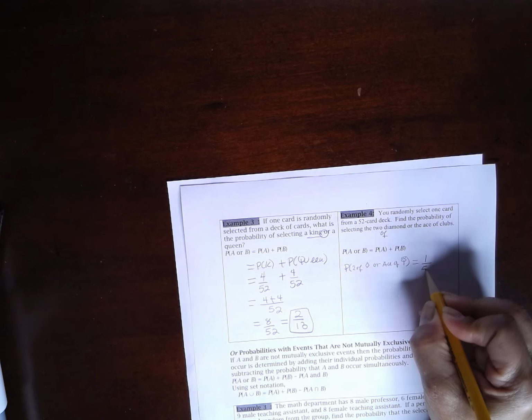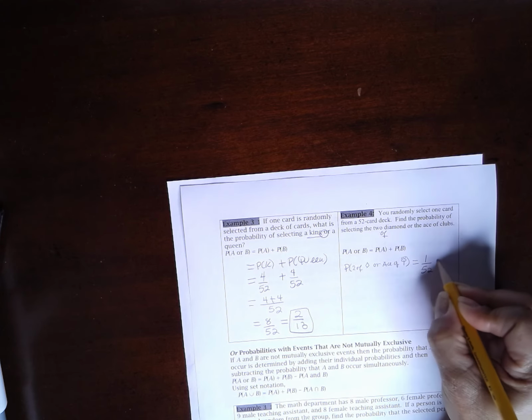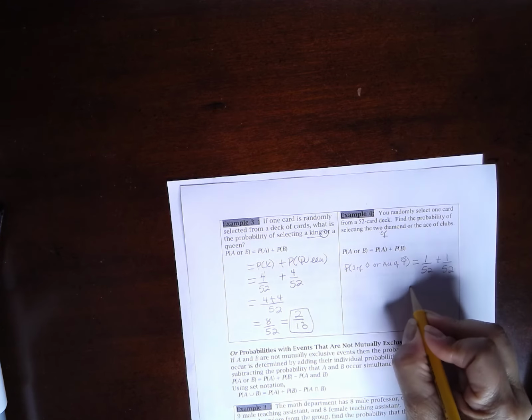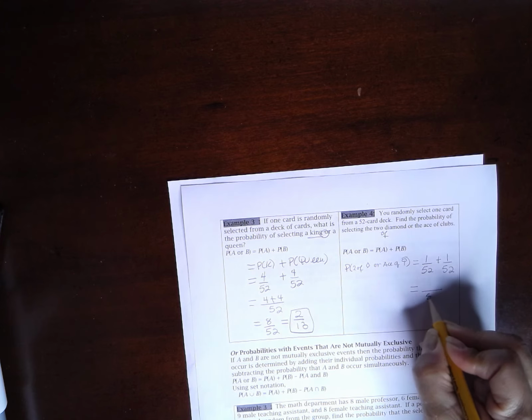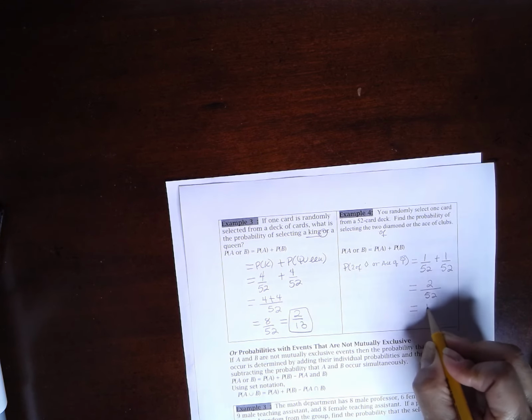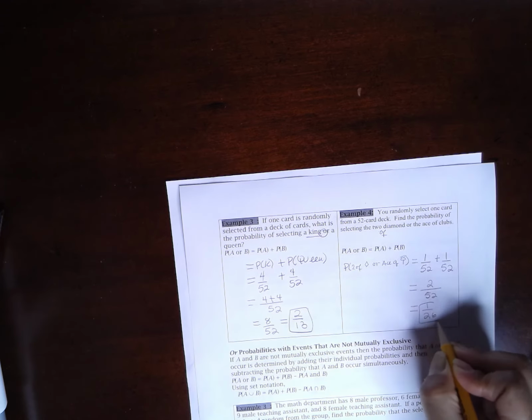And the ace of clubs, there is only one of each. So 1 out of how many? 1 out of 52 plus 1 out of 52. So this is going to be, keep the denominator the same, you add across, simplify the fraction. They're both divisible by 2, so you can use a calculator or divide them both, numerator by 2, denominator by 2, and that's how you will simplify by hand, because they're both even numbers.